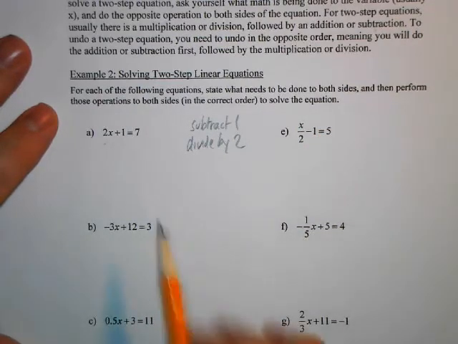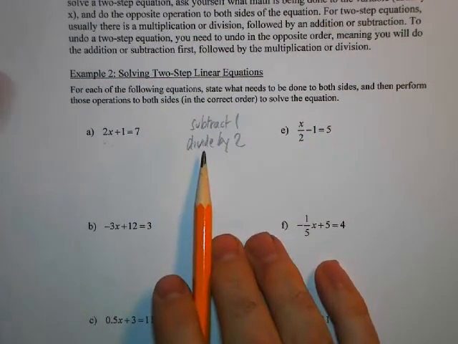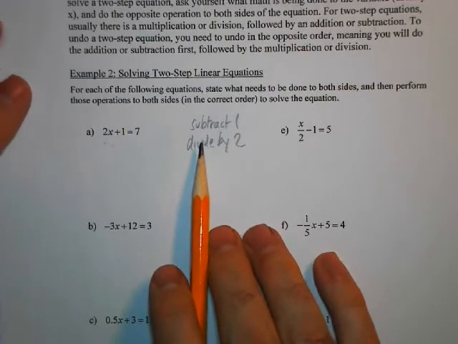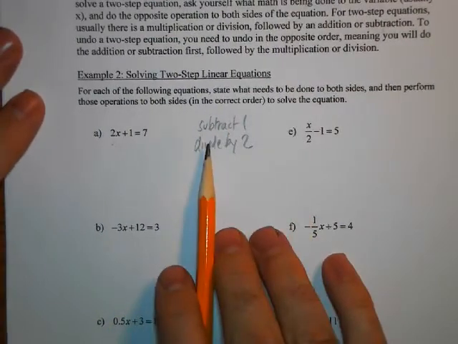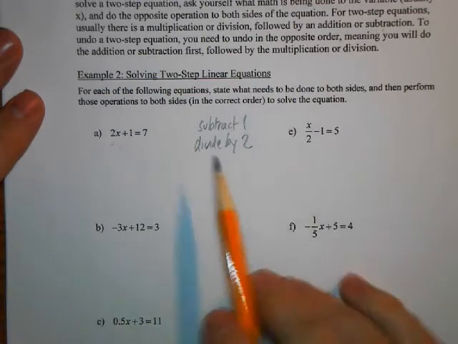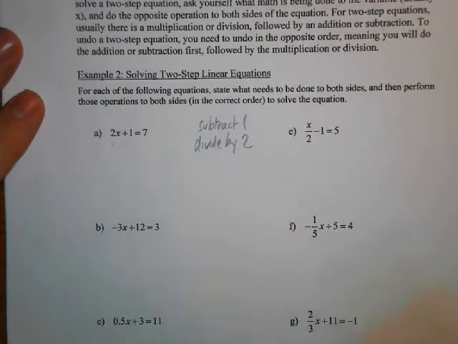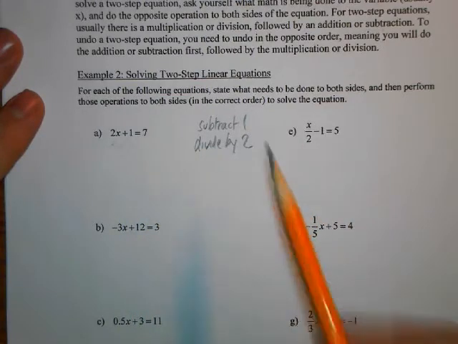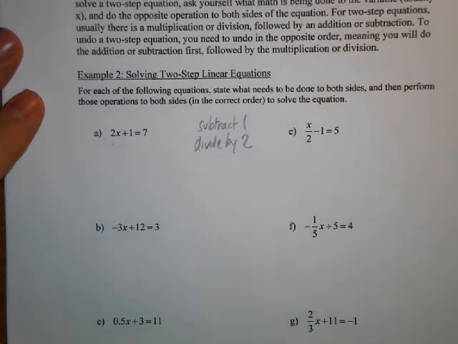Now that you have these instructions ready, you just have to follow them. I've got them in the right order, so you'll be successful if you do it in this order. If you do it in the other order, you won't solve the equation. If I tried to divide by 2 first and then subtract 1, it's not going to work out well.